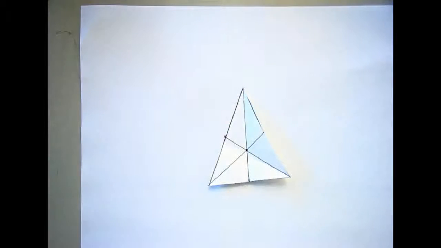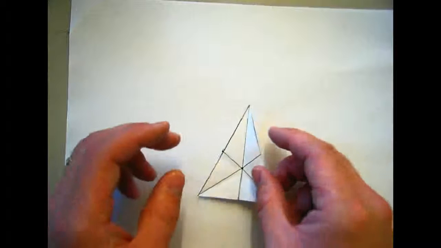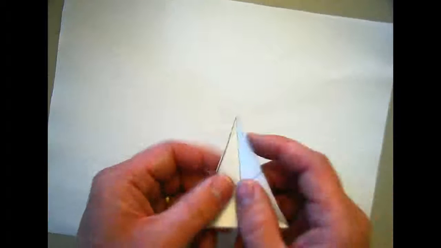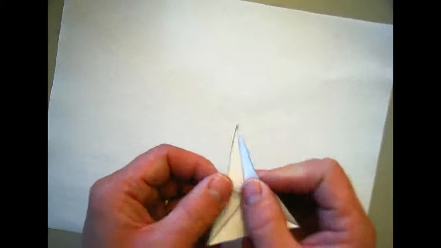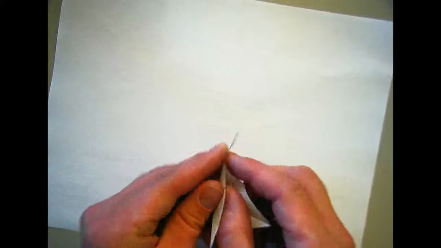Do you have it folded in half? Or do you fold it? Not folding in half. It's cutting your angle in half. Okay? So the angle you're trying to do the bisector for, you are touching side to side from that angle.